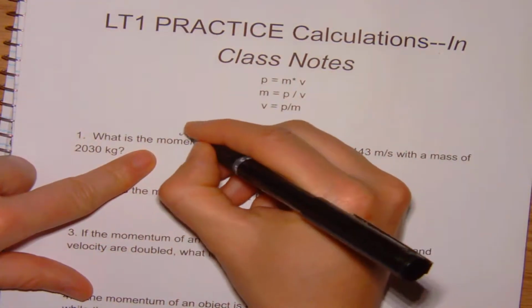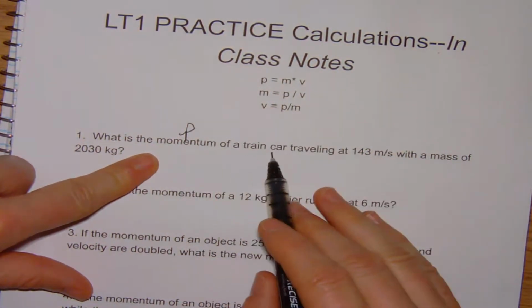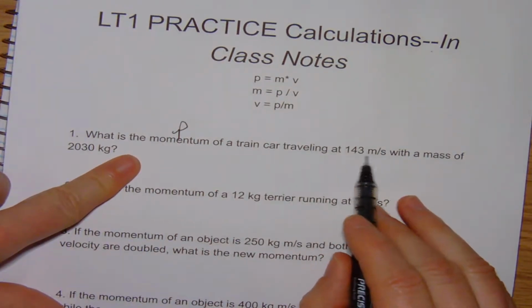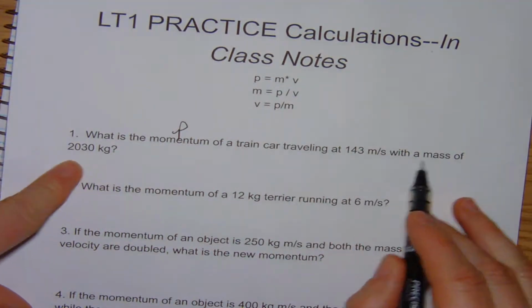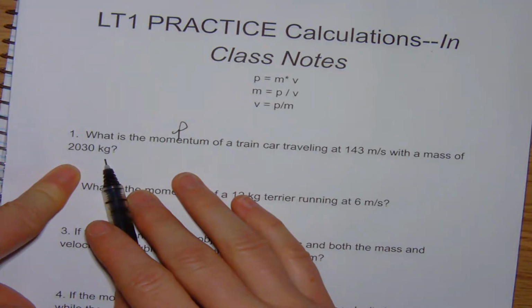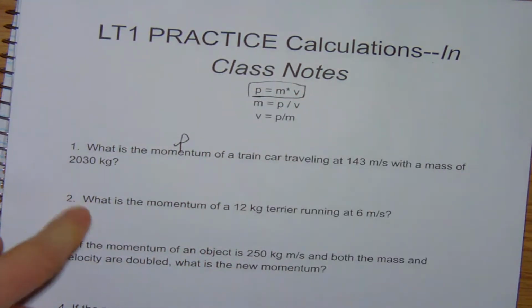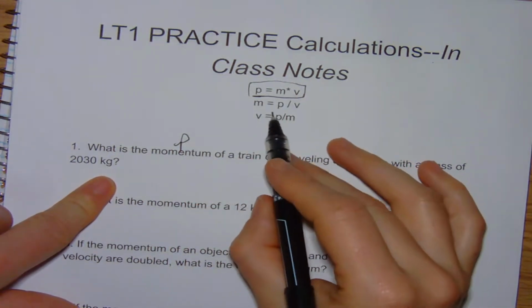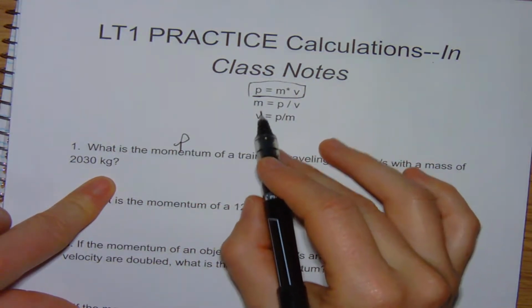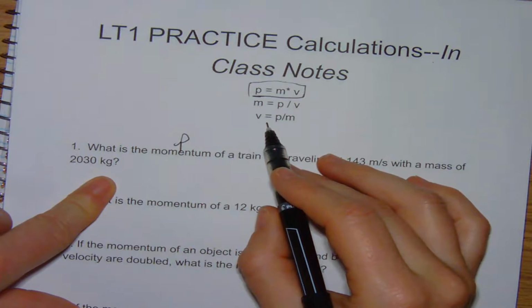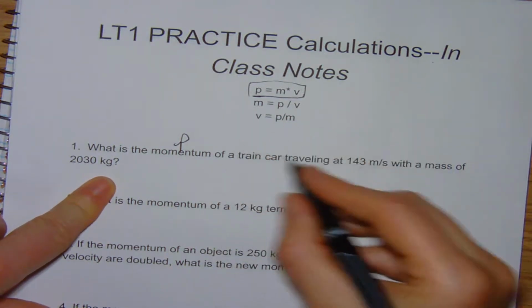So if we're looking for the momentum, that's our letter P, of a train car traveling at 143 meters per second with a mass of 2,030 kilograms, we're just going right to this formula up here. And I tend to keep these pretty simple, so you'll rarely, if ever, on a target solve for mass or velocity. When we do labs, we need these, but we're just going to leave it for now.